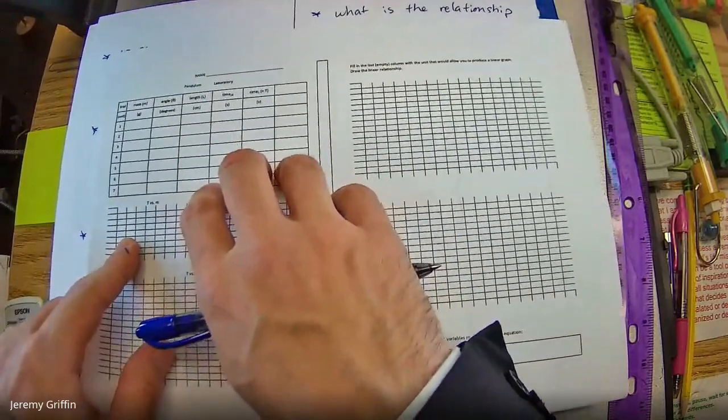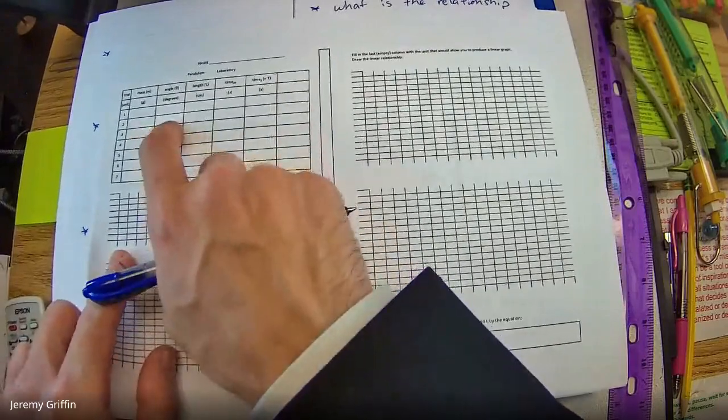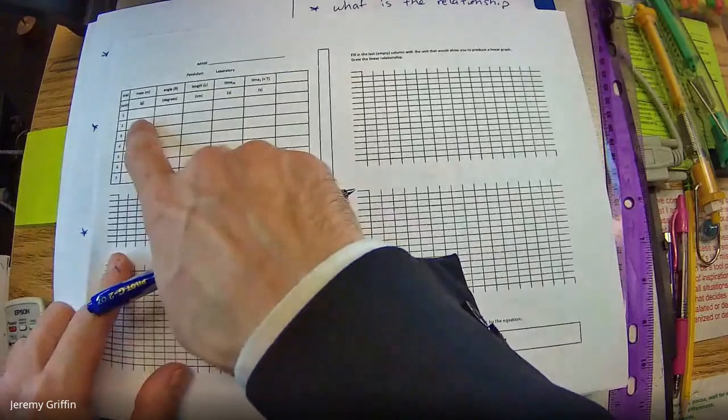Actually, don't keep track of the data for the first set. You'll see why by the end, like what we're doing with this, okay? But I'll keep track of it though. Okay?